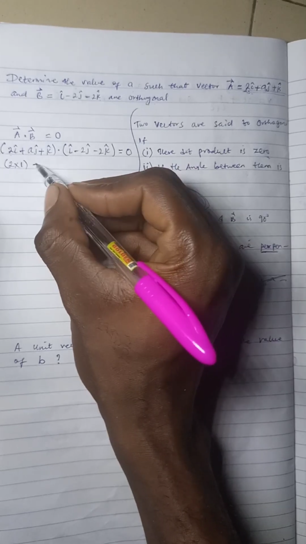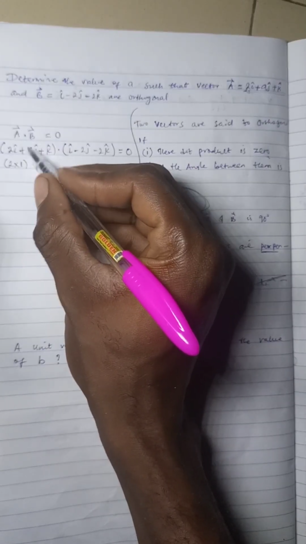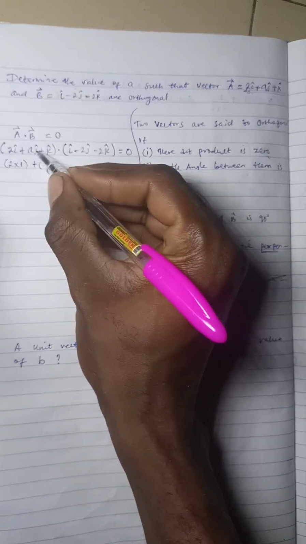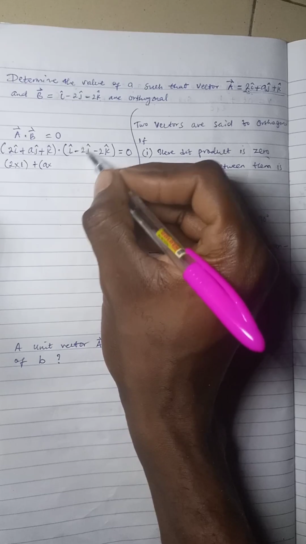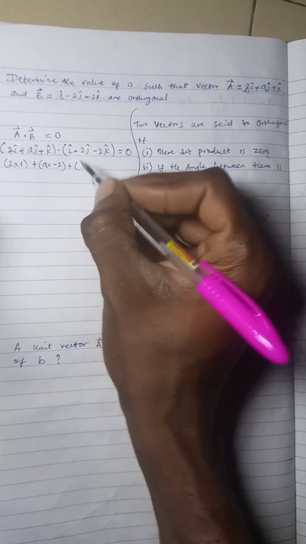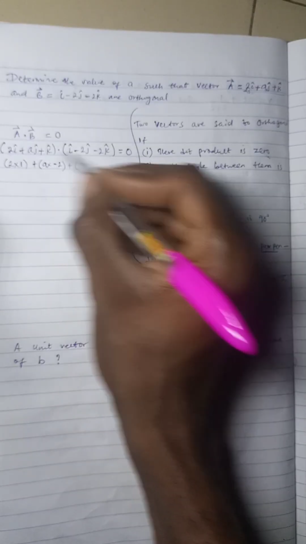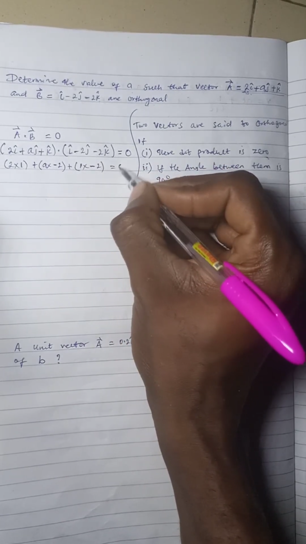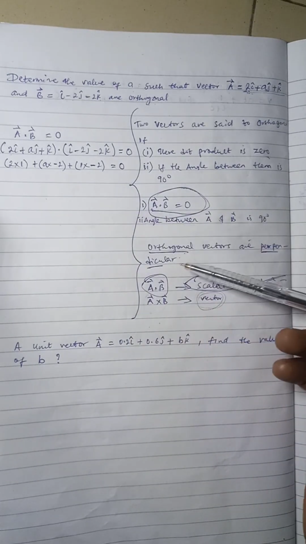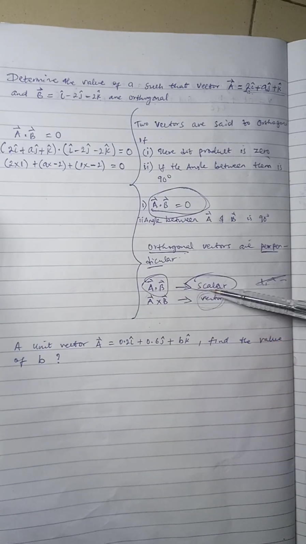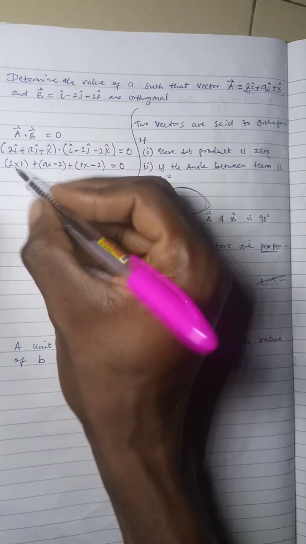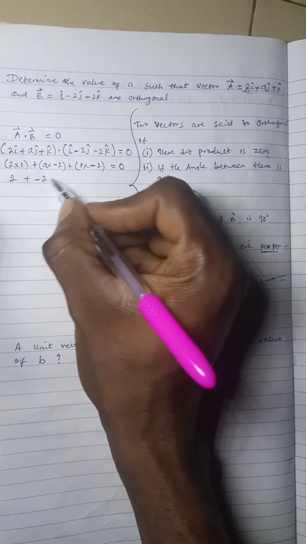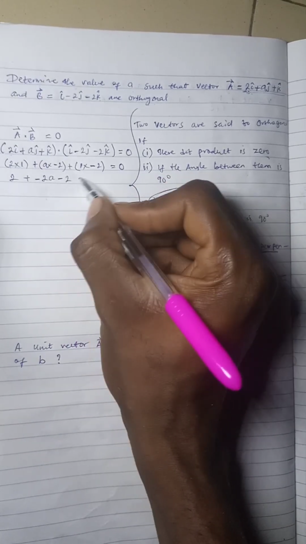So 2 times 1. Then plus, the next component is aj. So the component there is a from j hat multiplying the coefficient of j hat, that is minus 2, plus the coefficient of k hat here is 1, multiplying the coefficient of k hat here, which is minus 2, and everything is equal to 0. Remember, when you find the dot product of two vectors, you get a scalar. So let's expand this. 2 times 1 is 2. a times minus 2 is minus 2a. 1 times minus 2 is minus 2. This is equal to 0.